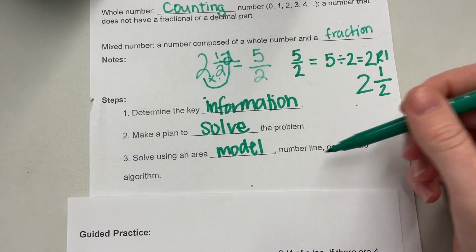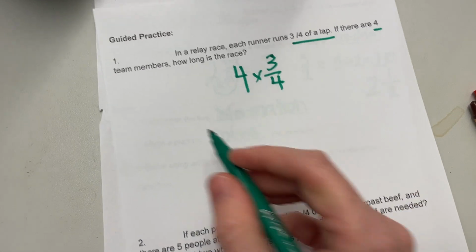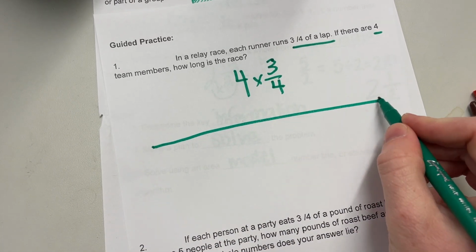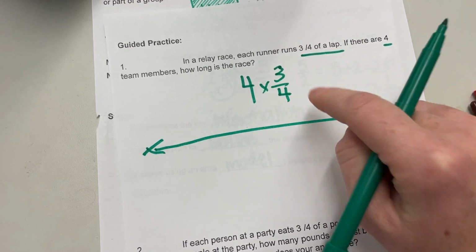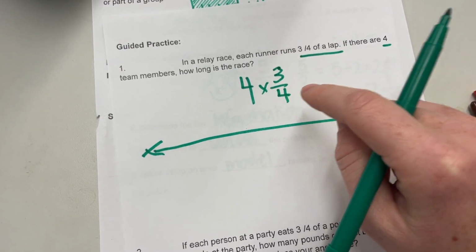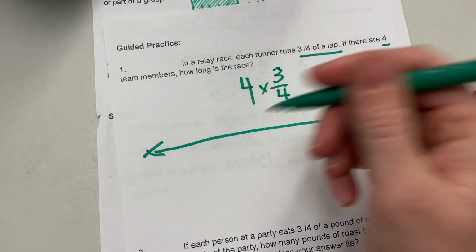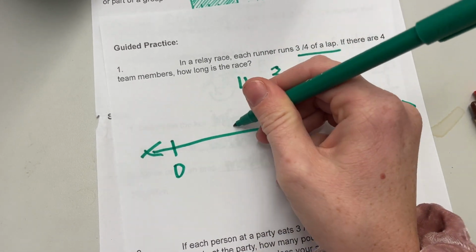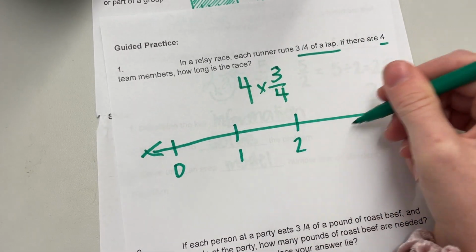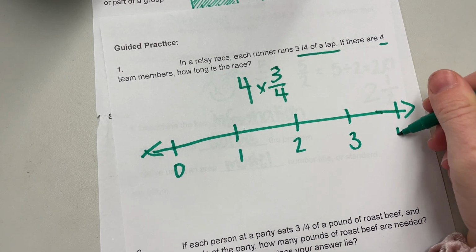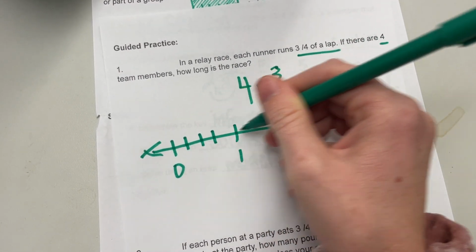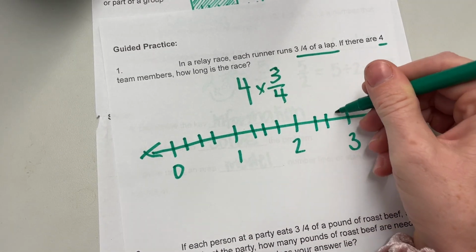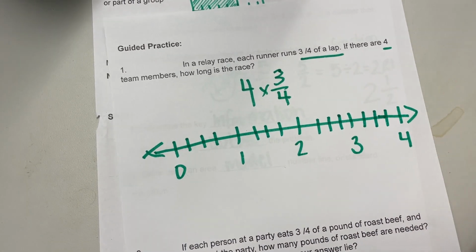I'm going to solve using the number line this time. Again, 3/4 is close to 1. 1 times 4 is 4. So I want to have 0 to 4 on my number line. Okay.